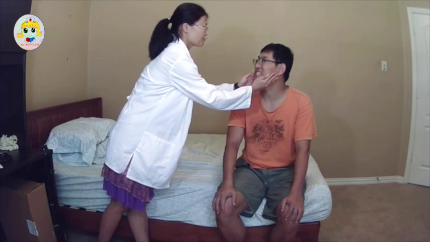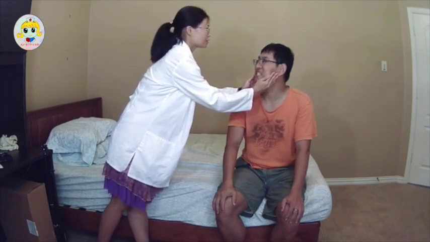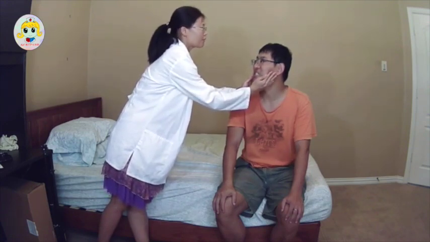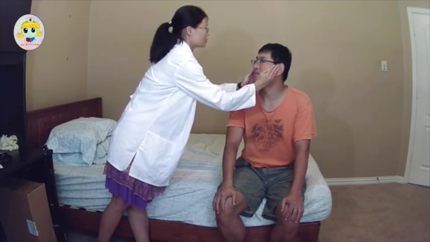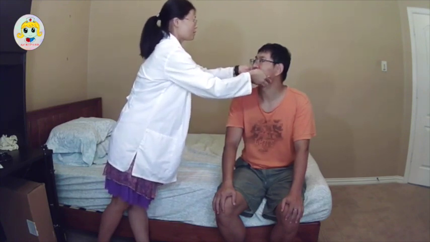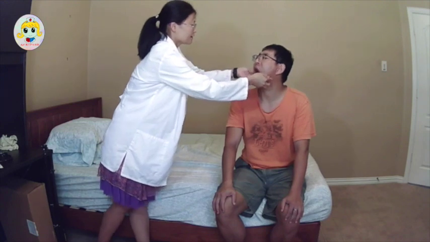And then I will assess the cranial nerve 5, trigeminal nerve. It's a sensory and motor nerve. Now could you clench your teeth like a bite down? Okay. I will feel the masseter muscle is firm like a ball, and the temporal muscle is also firm. Could you open your mouth against resistance? Okay, you can relax now. That means your cranial nerve 5 with the motor function is intact.